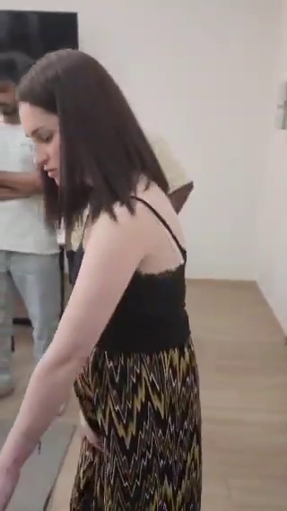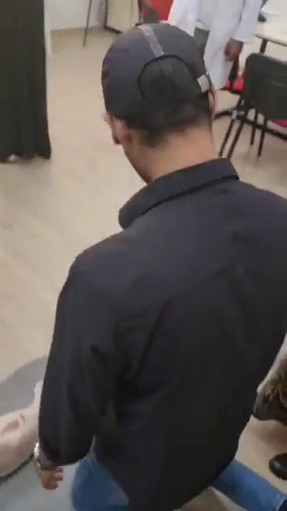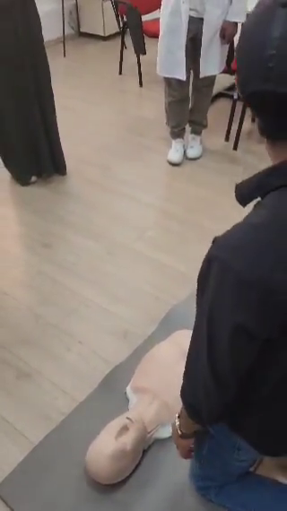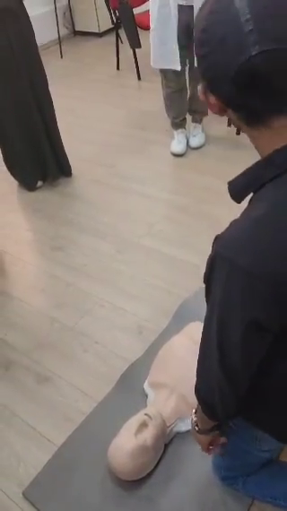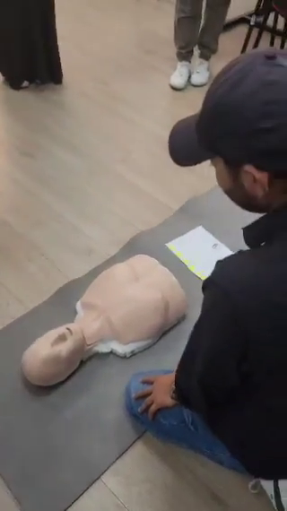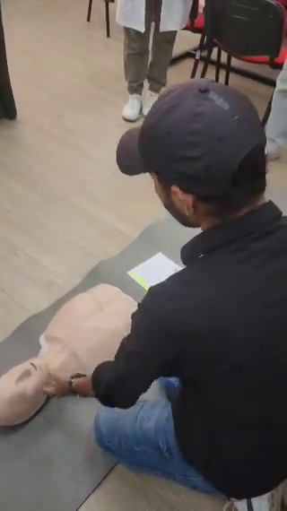Then we are interested whether the patient is conscious or not, whether he's responsive or not. So we have to go down on the carpet and check the response. We take our hand and tap either on the arm or on the shoulder. Never ever slap in the face. Then ask, are you okay? Can you hear me? So we are making physical contact and verbal contact with the patient.